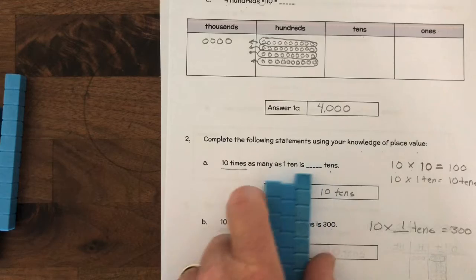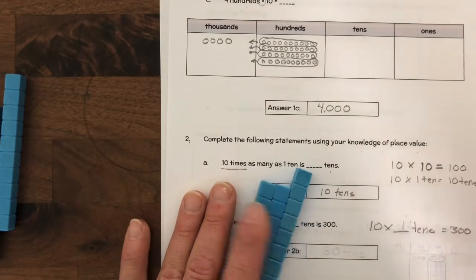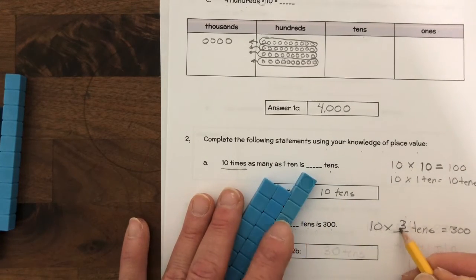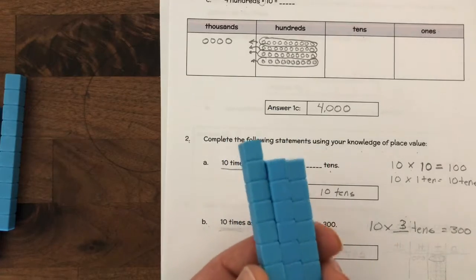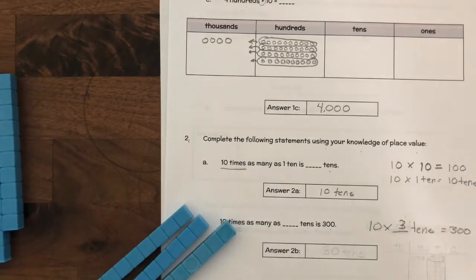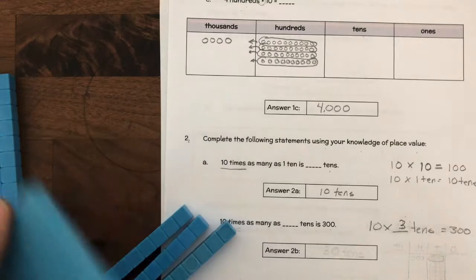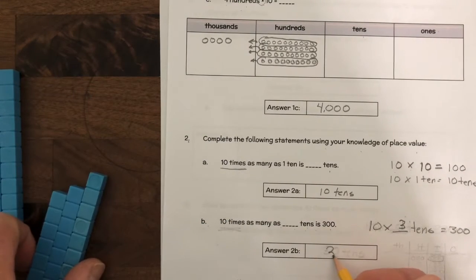All right? So pretty interesting to look at here. So 3 tens, 3 of these. If I multiply this times 10, I'm going to get 300. I'm going to get 3 of these. Okay? So that comes out to be 3 tens here.